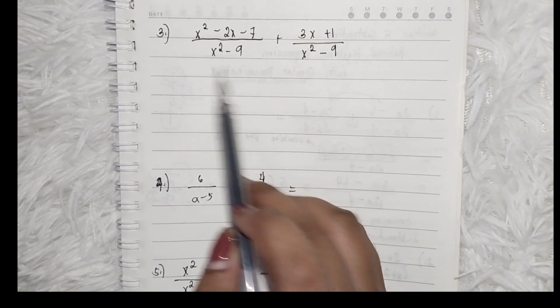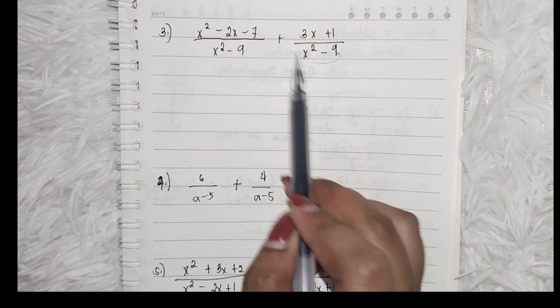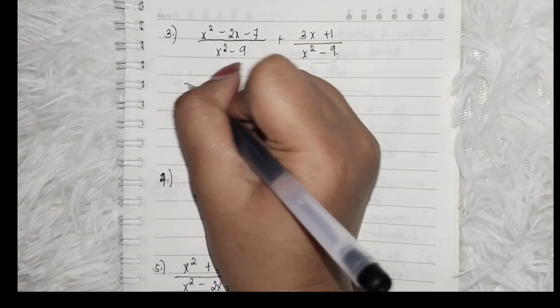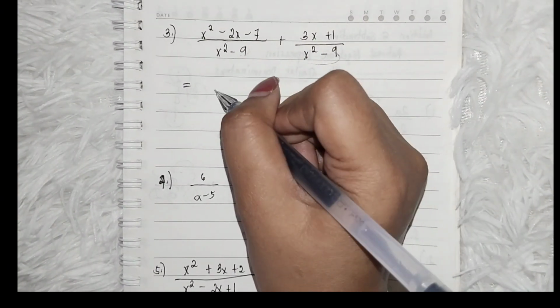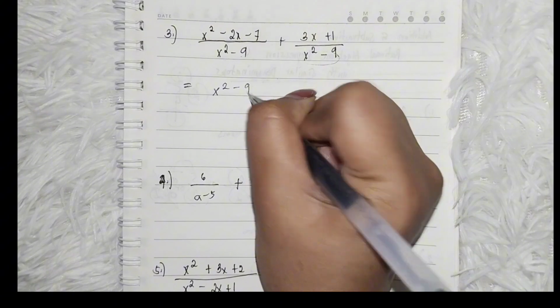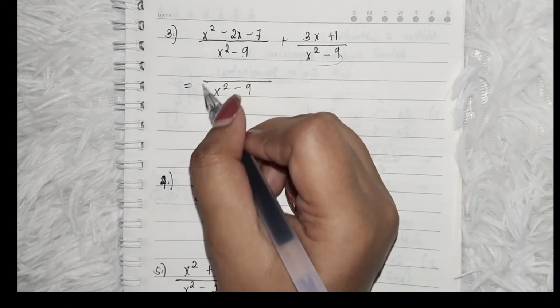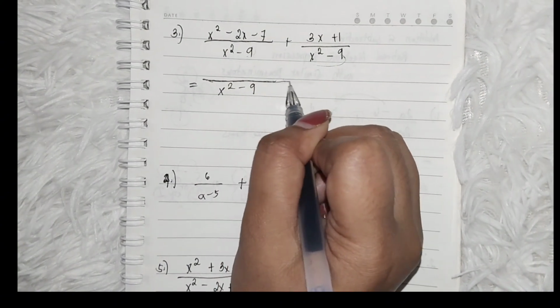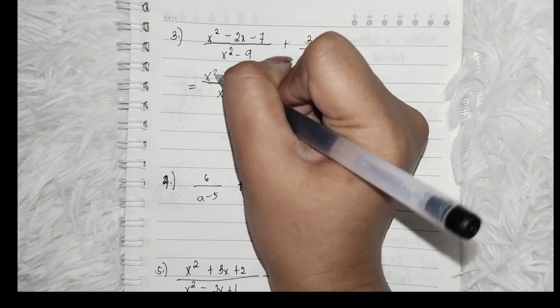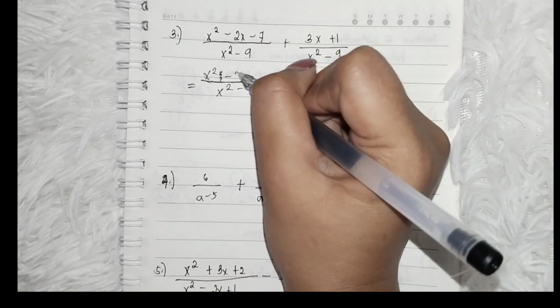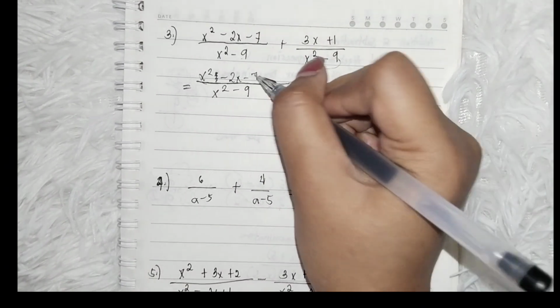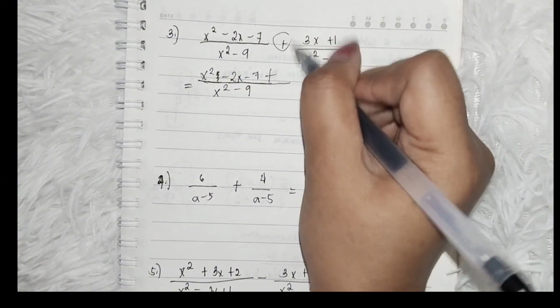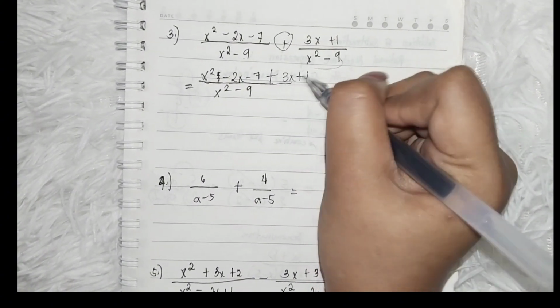And also, they are having the same denominators. And ang gagawin kapag magkatulad, kinakopy lang po. Copy lang yan. And then, combine yung ating numerators. Copy lang din. X squared, minus 2x minus 7. Copy yung plus, 3x plus 1.